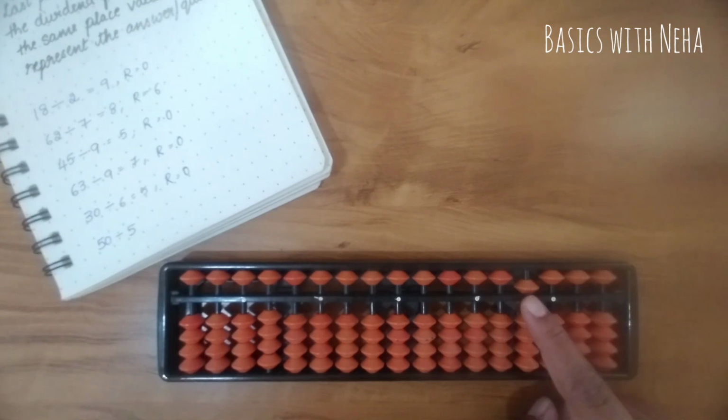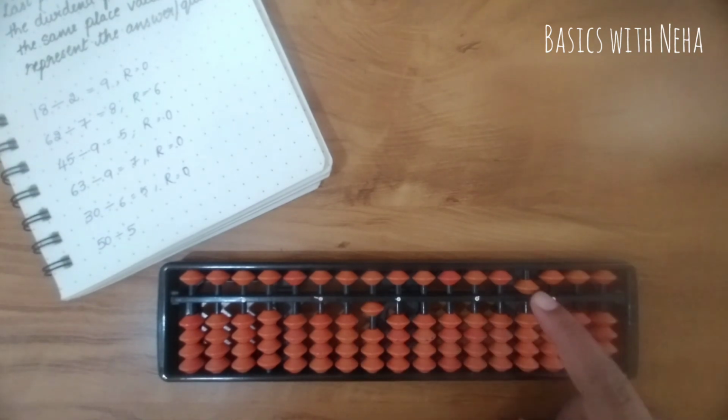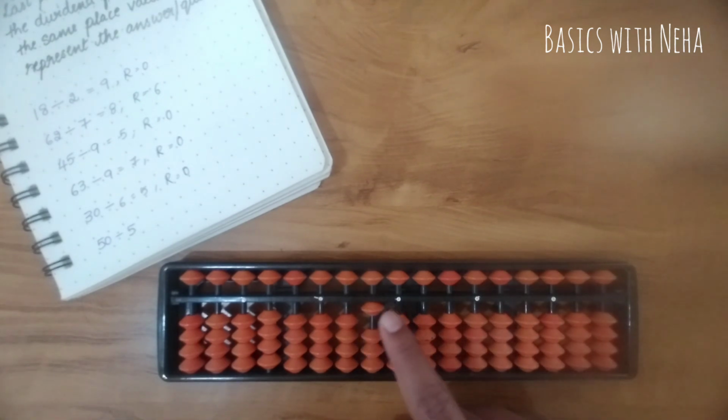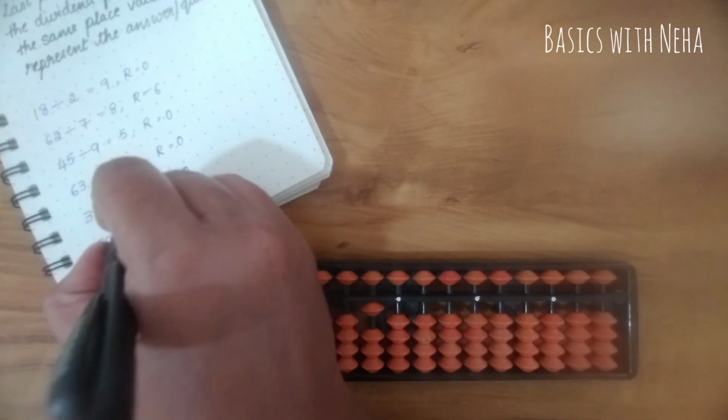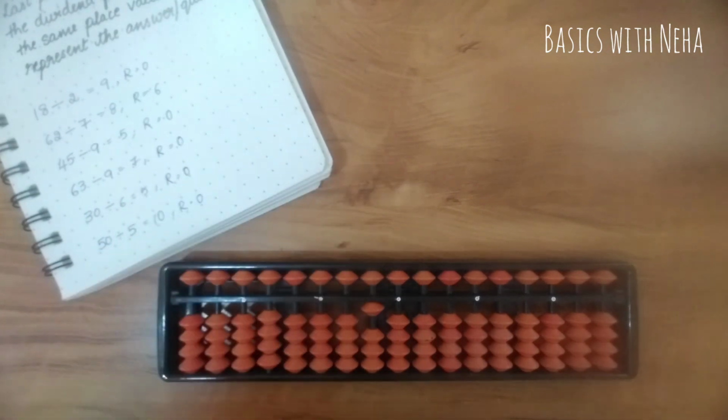When it is equal, you are considering only this rod because it goes 1 time. So when you're considering this rod, your answer should also be in the tens place. In the answer part, your answer will be in the tens place. So 5 times 1 is 5. You're going to remove everything. Now you don't have anything further. There are no beads at all. So your final answer will be 1, 0, that is 10, and your remainder will be 0. So your answer to the last question will be 10 and the remainder is 0.